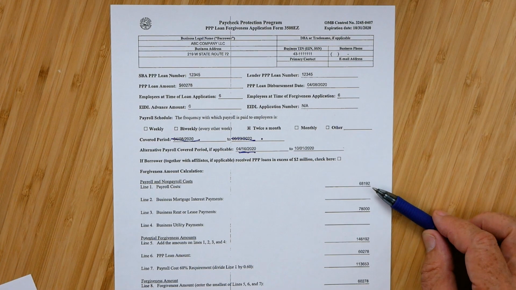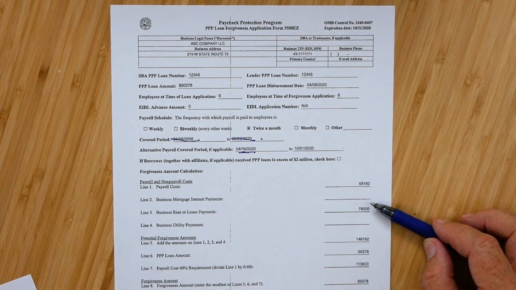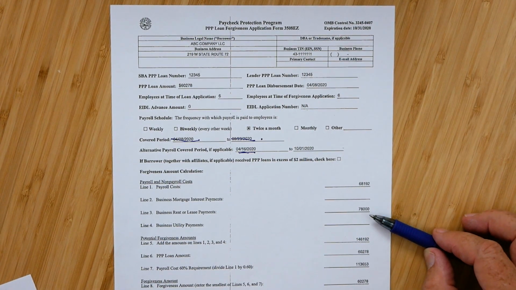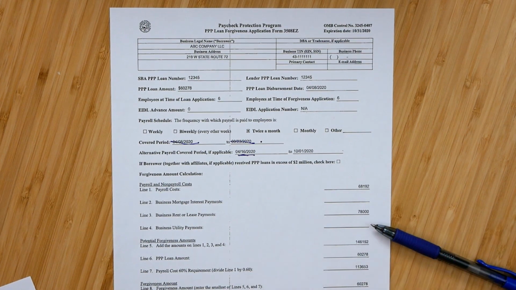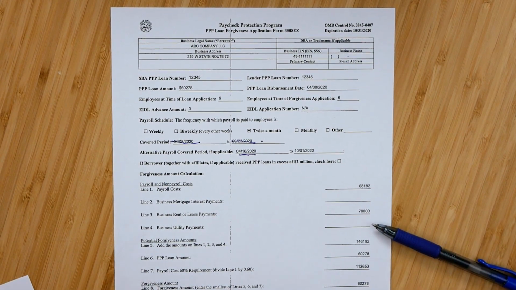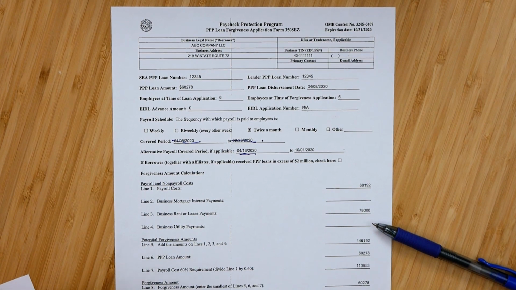So the actual payroll cost here was $68,192. There were no mortgage payments because they rented, so they had rent or lease payments of $78,000. And in this case, here's an important thing, line 4, business utility payments, is blank. Why was it blank? In this case, we had enough expenses to cover, so there was nothing put there. So there is no requirement that you have to put all expenses. You have to put enough to cover the debt forgiveness.